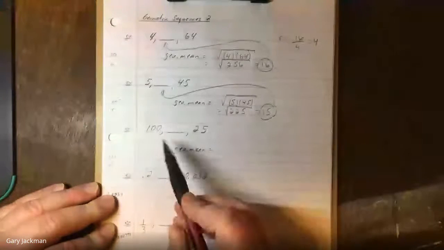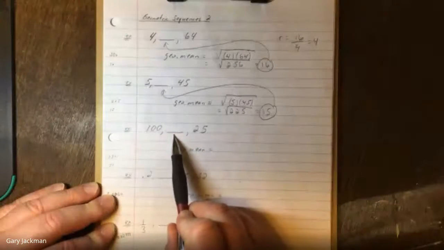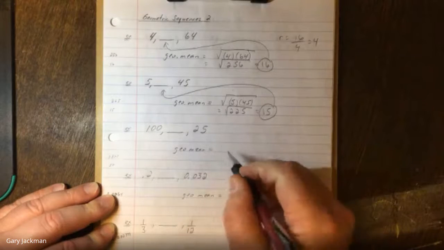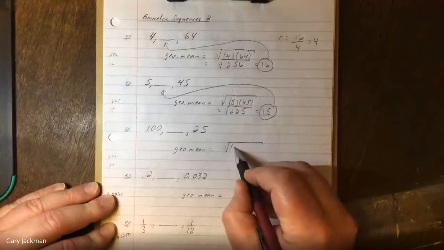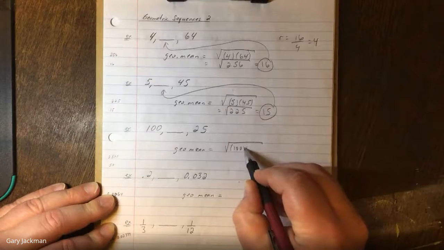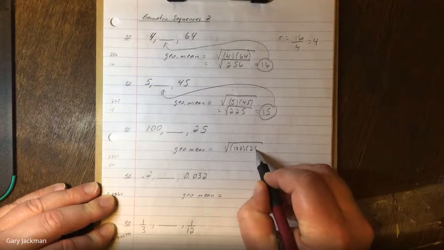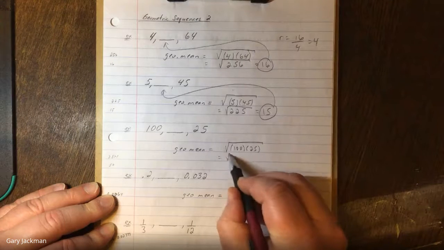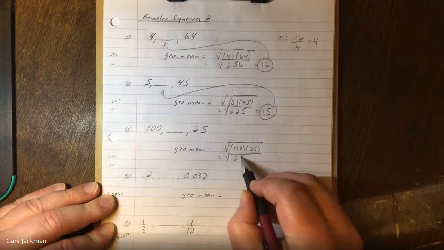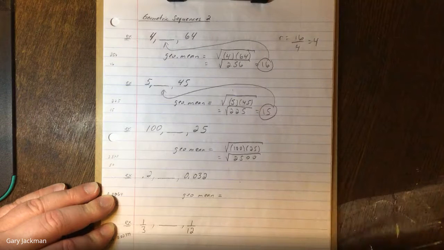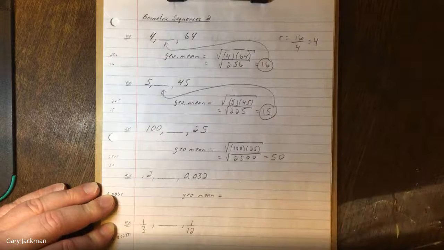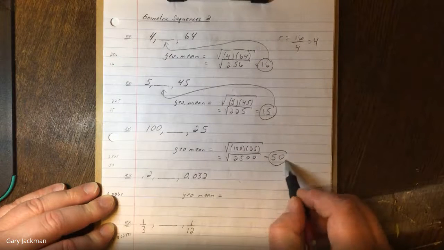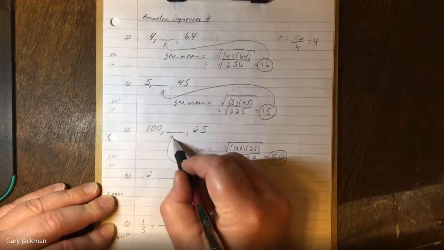We look at another one. We have 100, blank, 25. This one's going down. That's okay. It doesn't matter if it's going up or down. We can still find it. So we take our 100 times our 25 inside the square root. 100 times 25 is 2,500. We take the square root of that, and we get 50. So 50 is the number that goes in there.